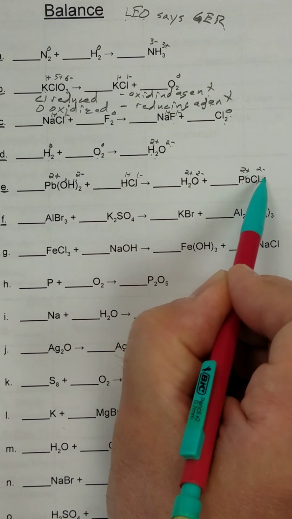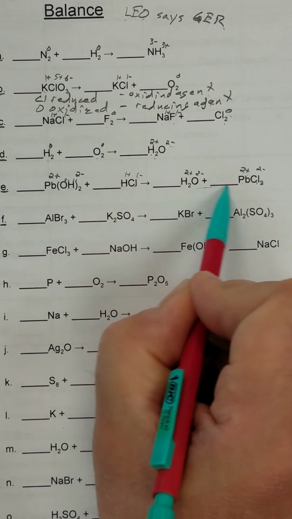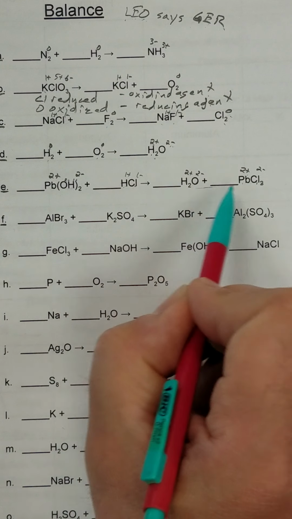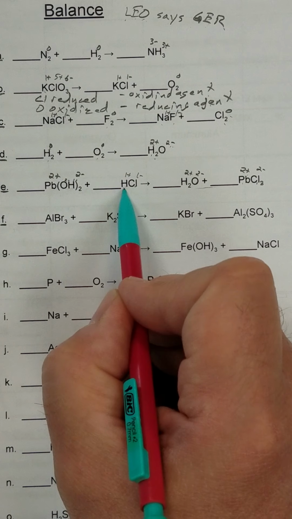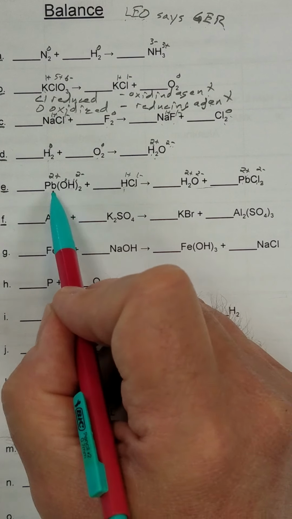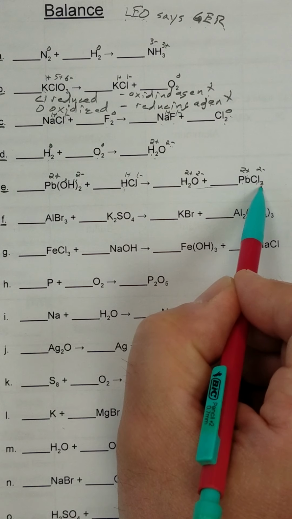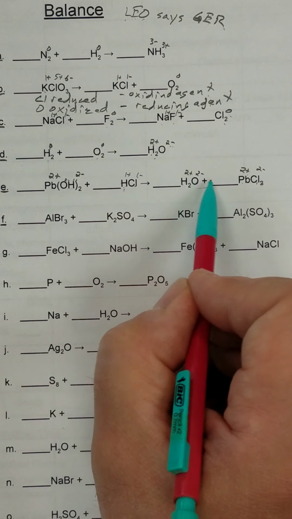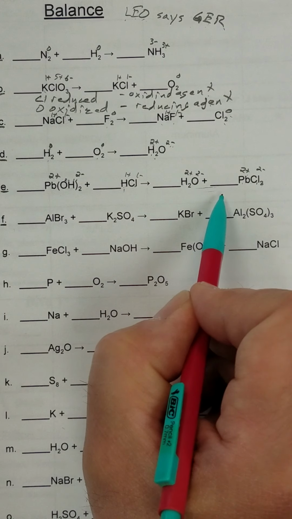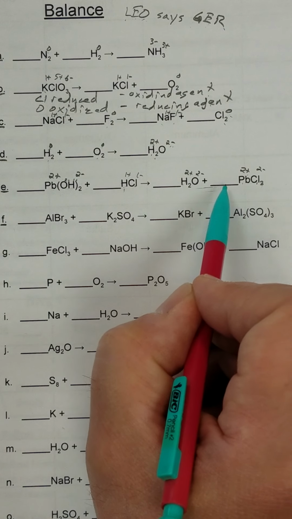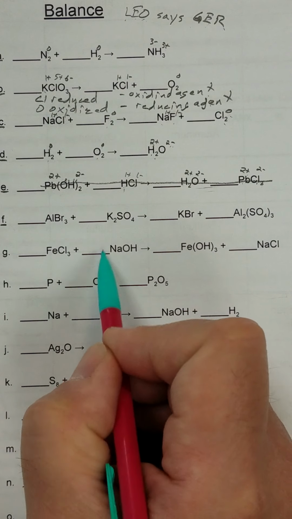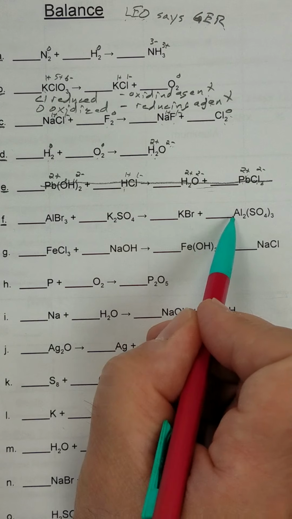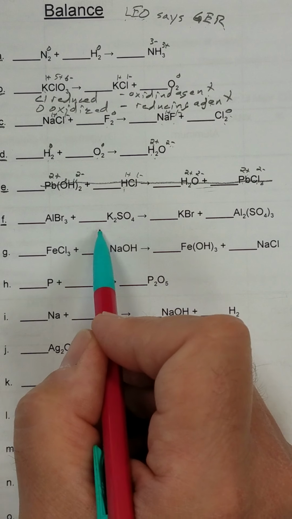No electrons were transferred here. This is not redox. This is just a double replacement reaction. The lead took the place of the hydrogen, and we ended up with water and lead chloride. So this is just a double replacement. This is not redox. Now let's take a look at another double replacement and see if any electrons are transferred here.